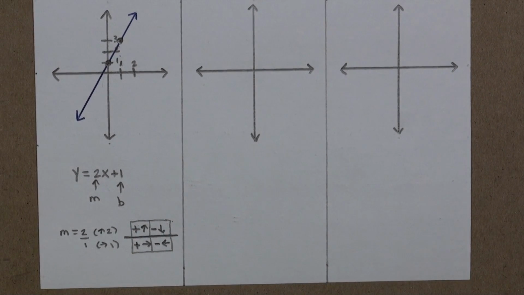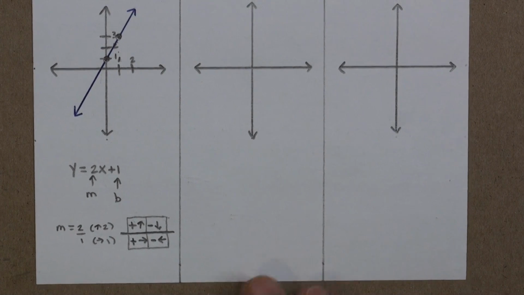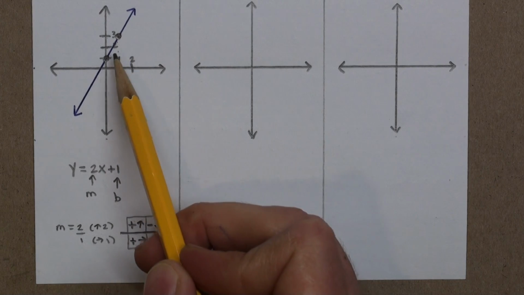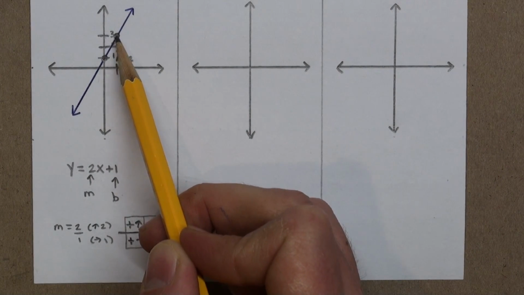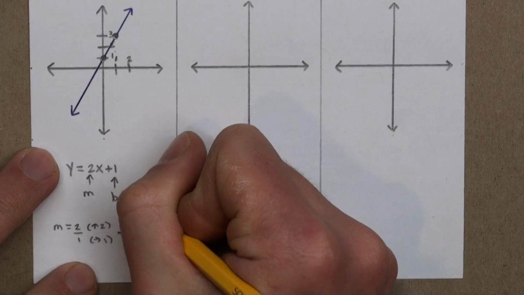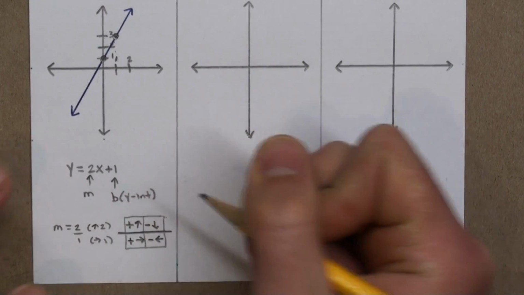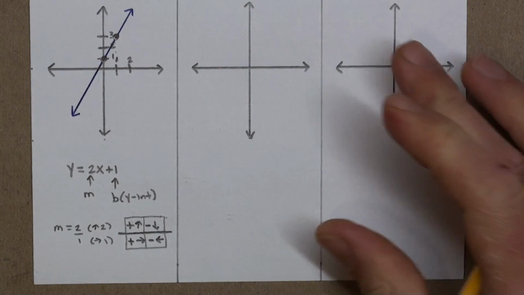All right? That's how you know. So since I had a positive 2, I went up 2, and I had a positive 1, I went to the right 1. So I went from the y-intercept of b, I went up 2 and to the right 1. b is the y-int. All right?